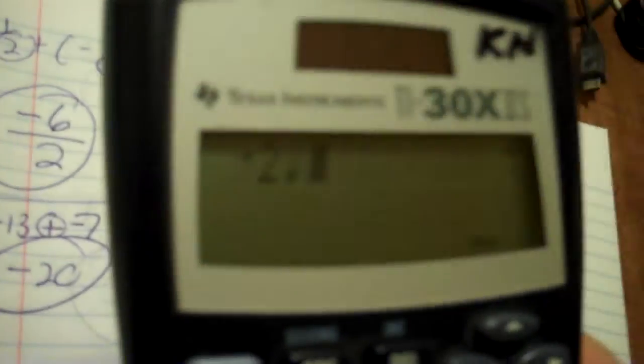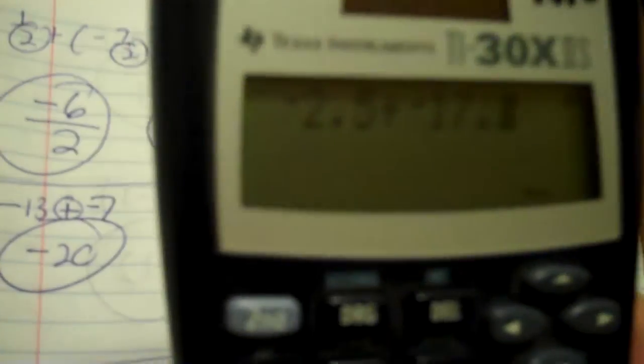Remember, when you run out of room to the left, you move down. When you run out of room to the right, you move up. I'll use my calculator though. Negative 2.5 plus negative 17.8, negative 20.3.